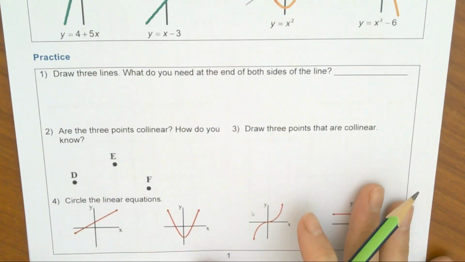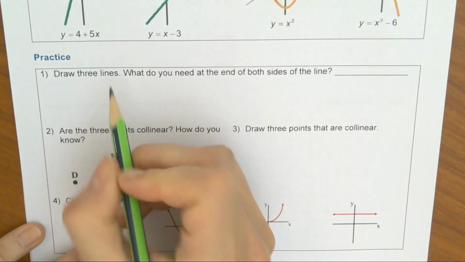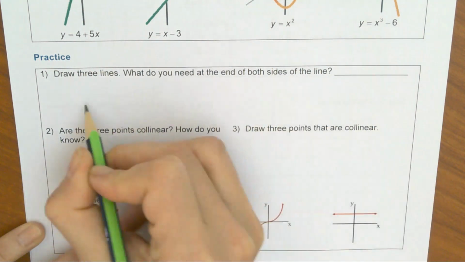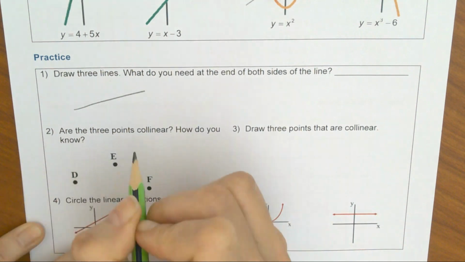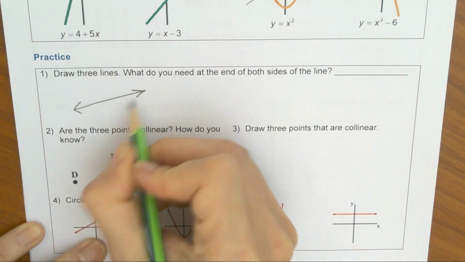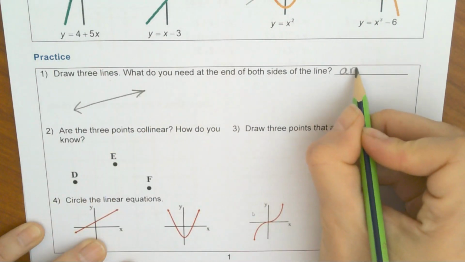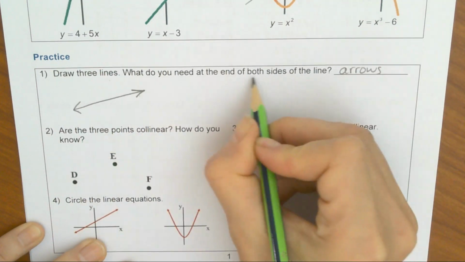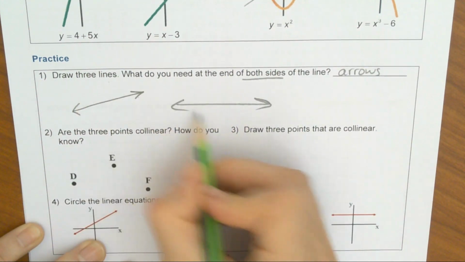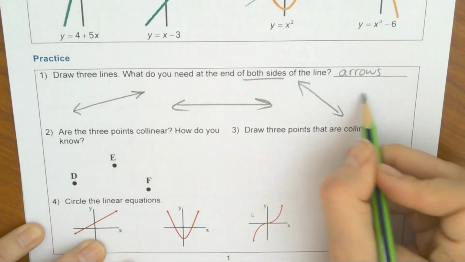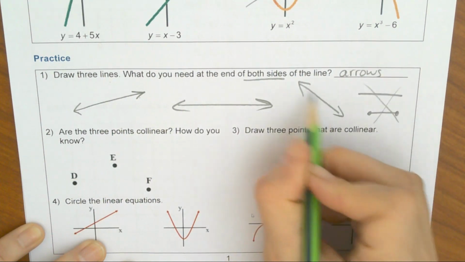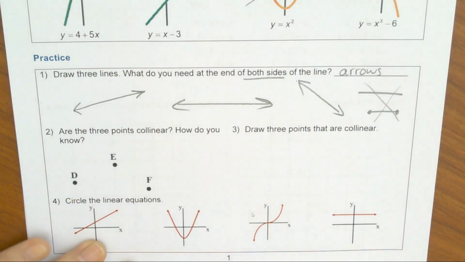Okay. It says draw 3 lines. What do you need at the end of both sides of the line? Okay, so normally that would be a line, but it's not in math class. You need to have these at the end. You need arrows. You need arrows at both sides of the line. So draw 3 lines. There's 3 lines. This is not a line, and this is not a line. They have to have arrows at the end for it to be a line.